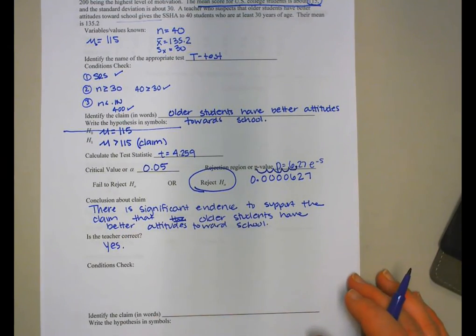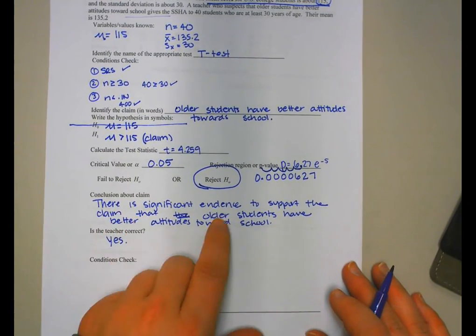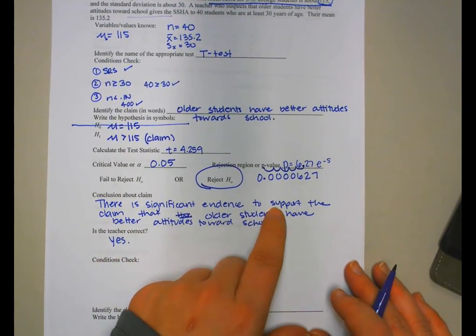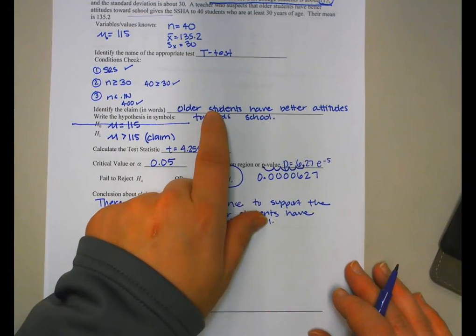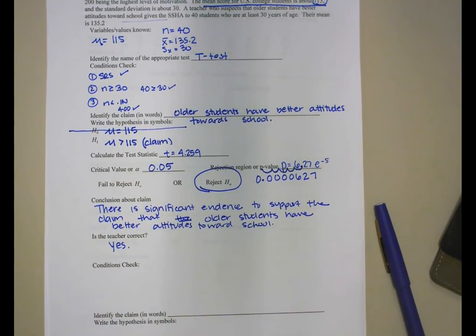Right? I write all of my conclusions pretty much identical. It's either there is significant evidence or there is not significant evidence to support the claim, and then I literally rewrite whatever I wrote up here, down here. We want to write our conclusion to be a full sentence that encompasses the entire thing. We don't want to just write yes or no or reject the null or whatever. We want this to be the summary of the entire problem, so that if someone didn't read the whole study, they could still understand what we're talking about in our conclusion.